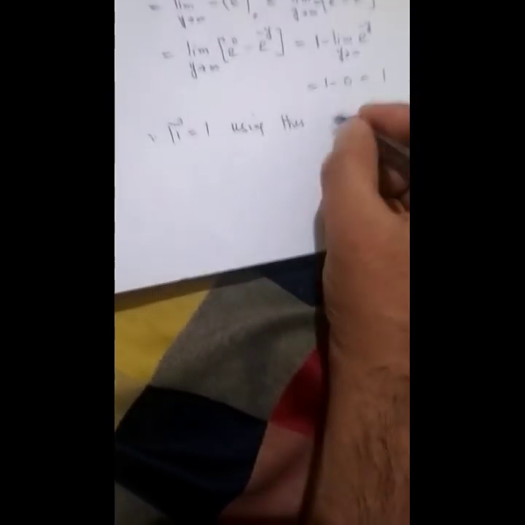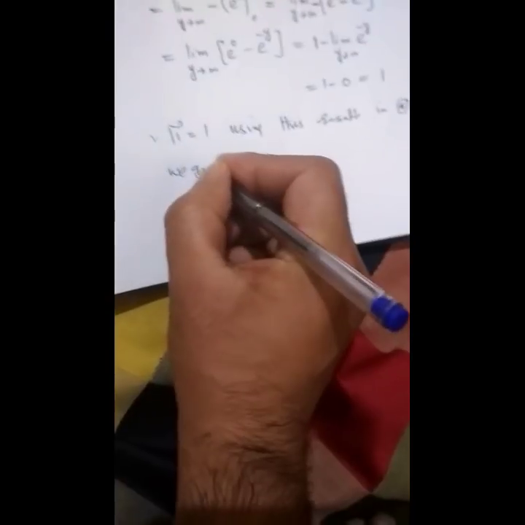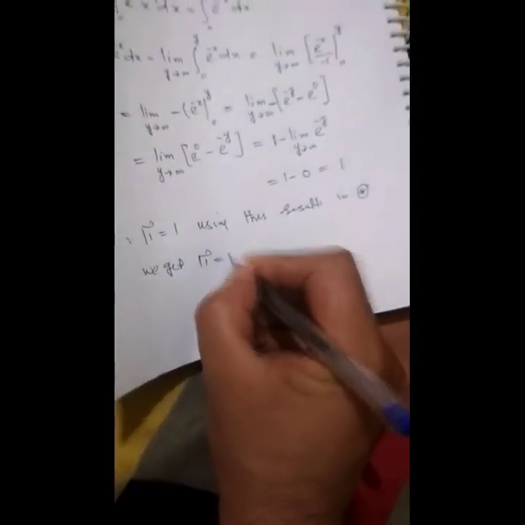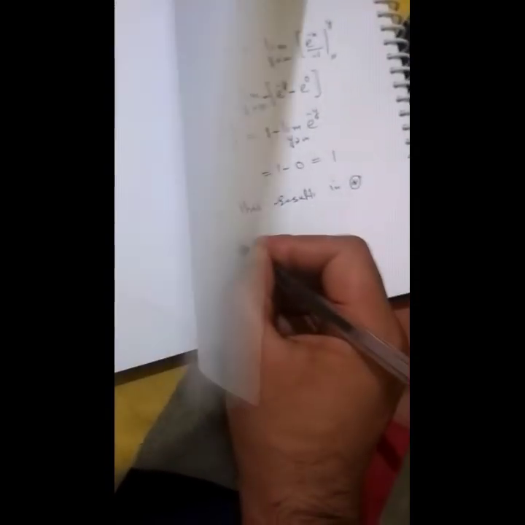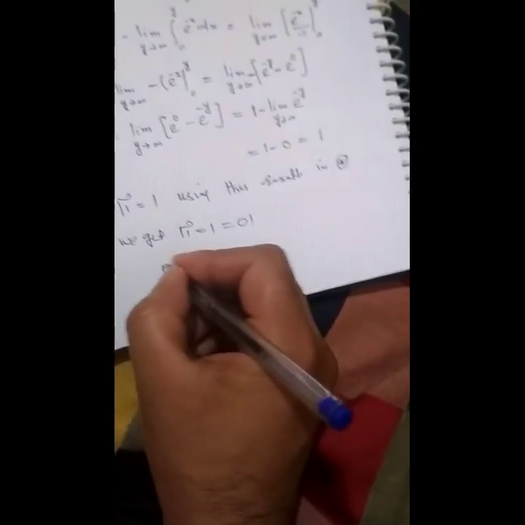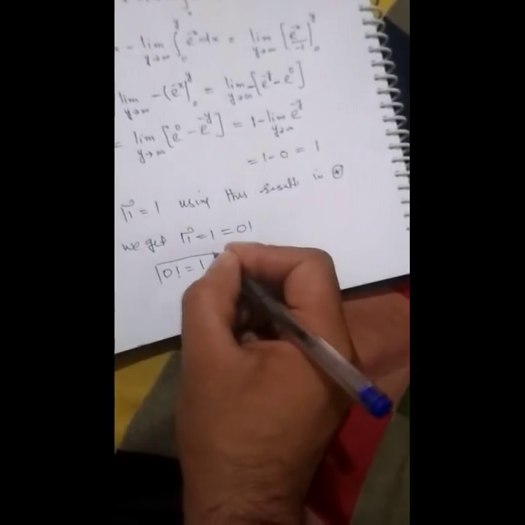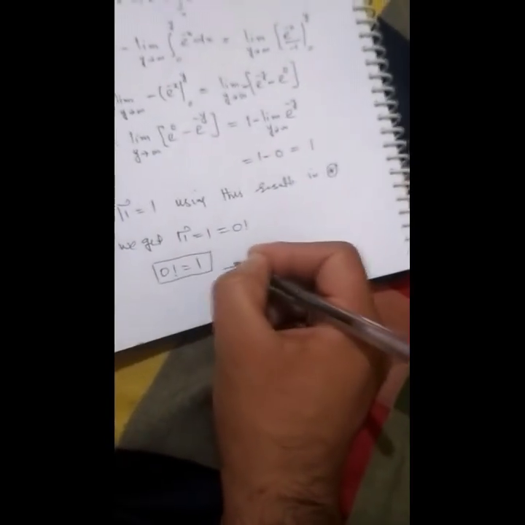So using this result in star, as we know here, gamma of 1 is equal to 0 factorial. We get gamma of 1 is equal to 1 by this relation, and this gamma of 1 is equal to 0 factorial. So we conclude that 0 factorial is equal to gamma of 1, and gamma of 1 is itself equal to 1, as we have shown above. So this is the result. This is the proof that 0 factorial is equal to 1.